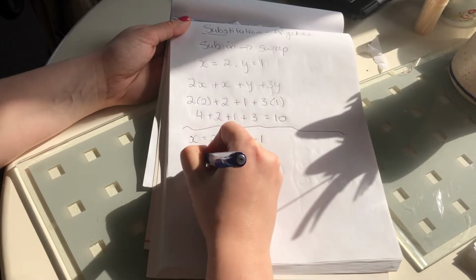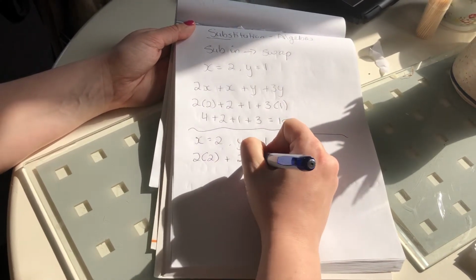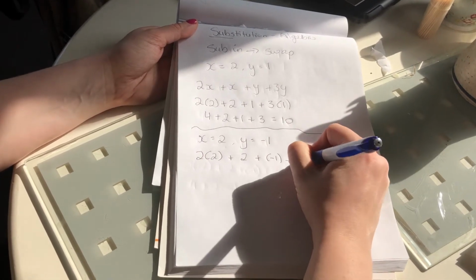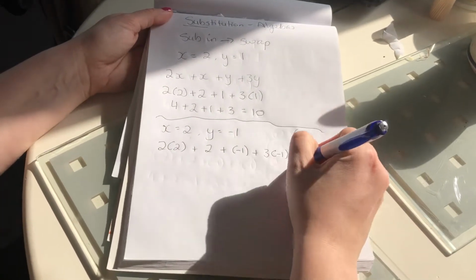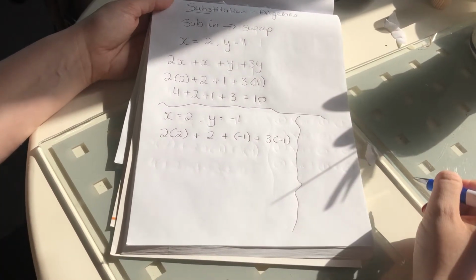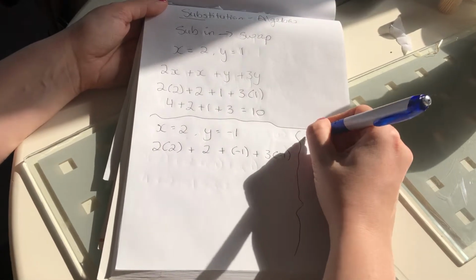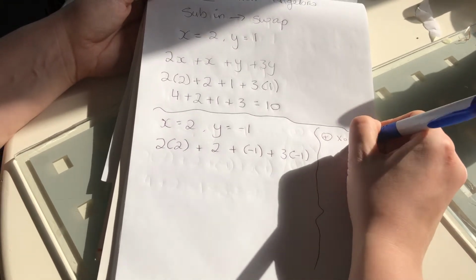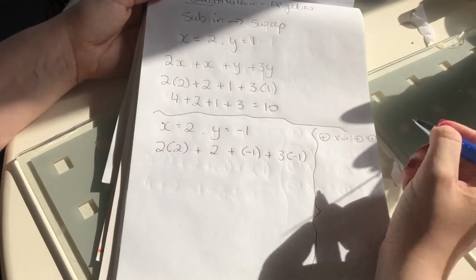So it's going to be 2 times 2 plus your 2 plus, and put it in brackets, minus 1 plus 3 again times minus 1. Now you can't forget your rules for multiplying and dividing integers. So if you have a positive and you multiply or divide by another positive, your answer is always positive, yeah?